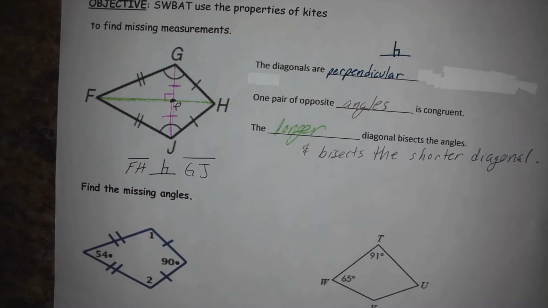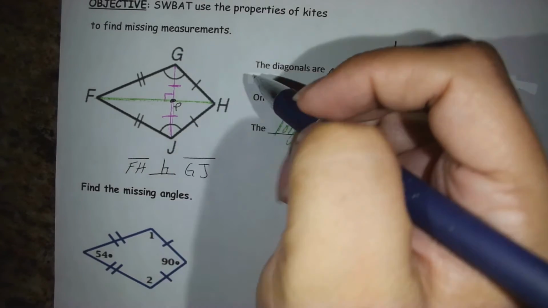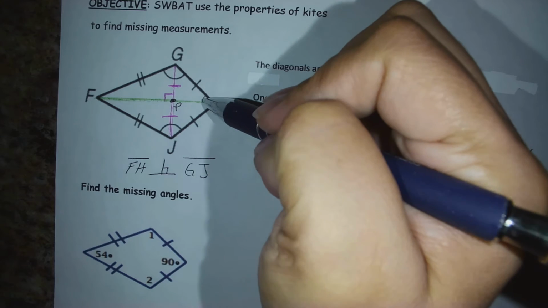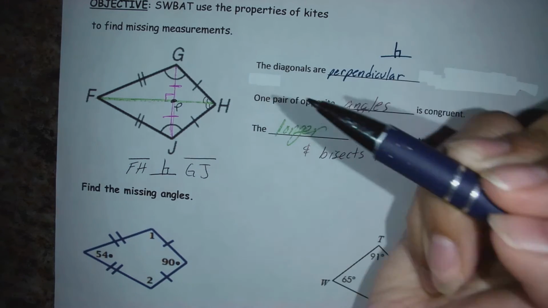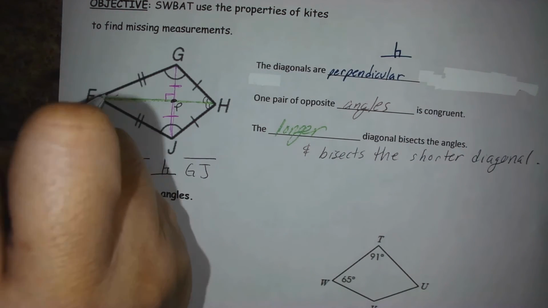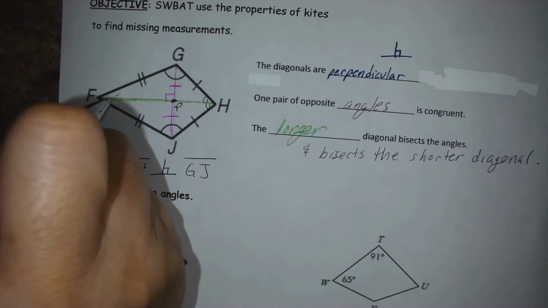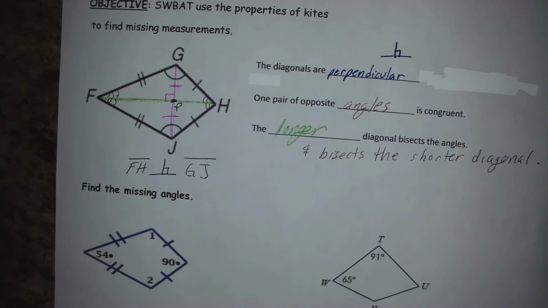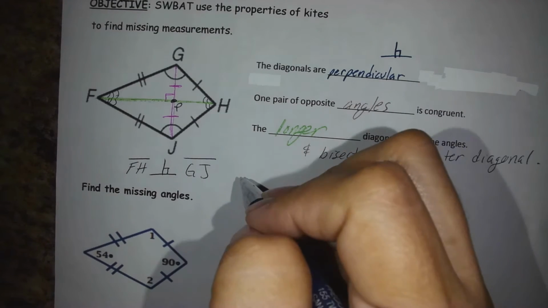All right. We also have angles being bisected. So H is bisected into two congruent parts. So we're going to go ahead and make a note of that. And then angle F is also being bisected into two congruent parts. So we're going to make a note right here.